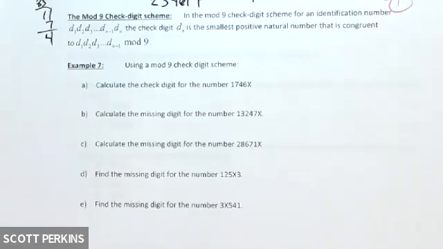What's the check digit for 1746X in a mod 9 system?